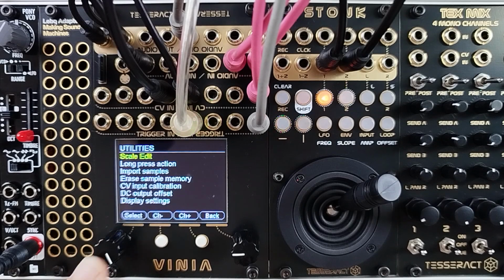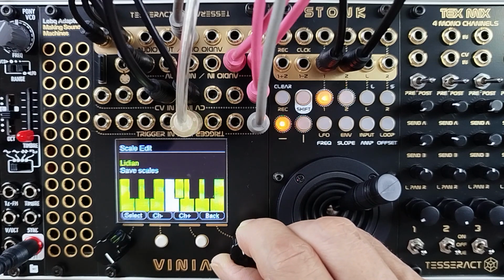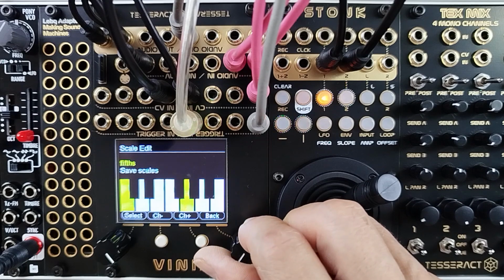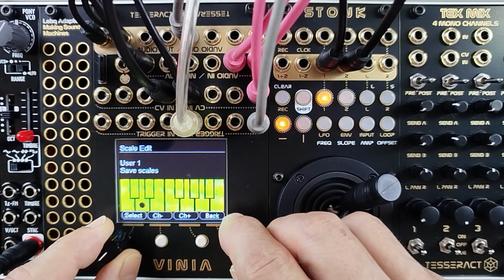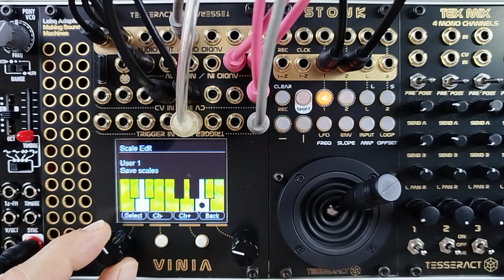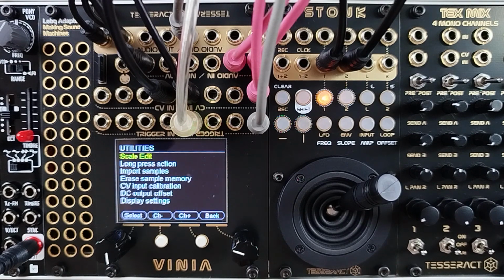In the Utilities section, we have a scale editor. The 20 system scales can be visualized here in the key of C, and we can edit any of the 10 user scales. Changes made here need to be saved to make them persistent.